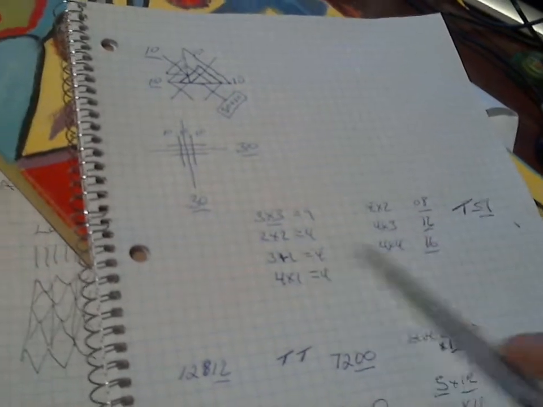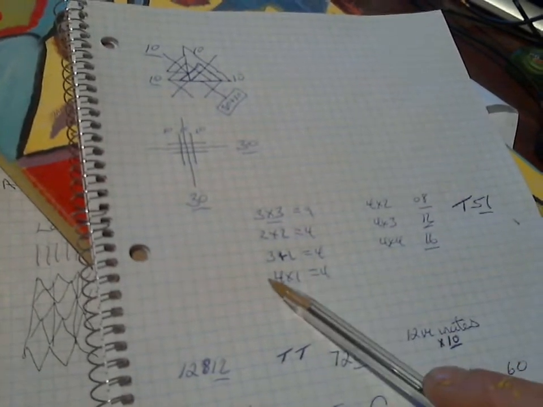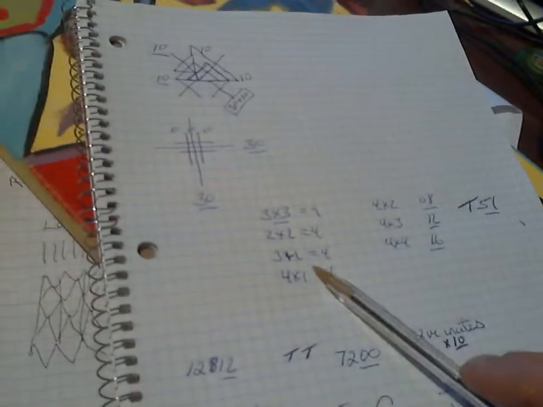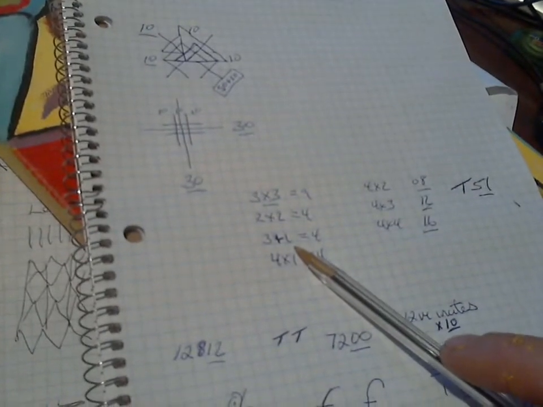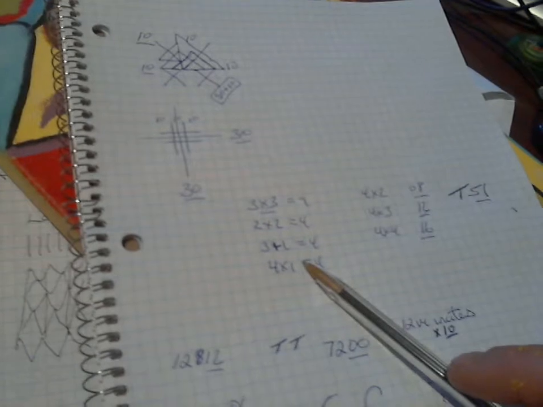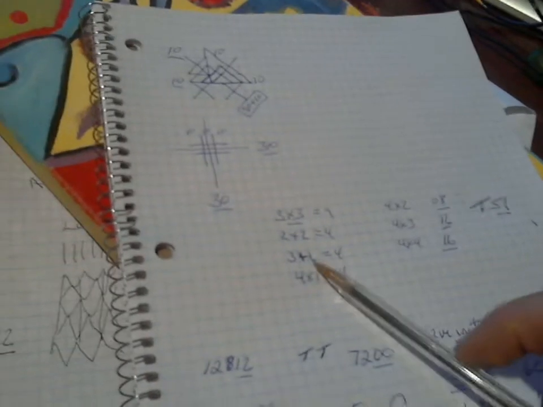Connecting just 1, 2, 3, and 4. We don't need any of the other numbers. 4, 5, 6, 7, 8, 9, 10. 1 and 1 is the opposite of 6 and 6. 1 and 1 is your 11.